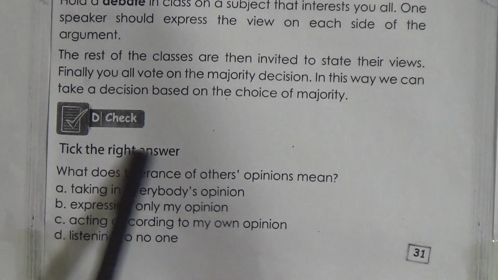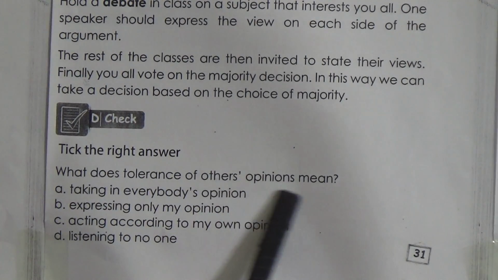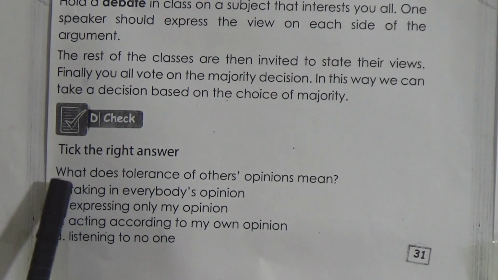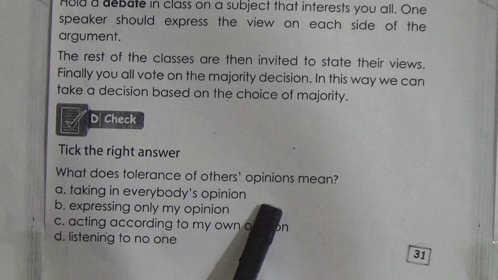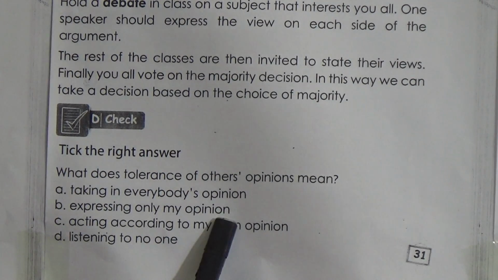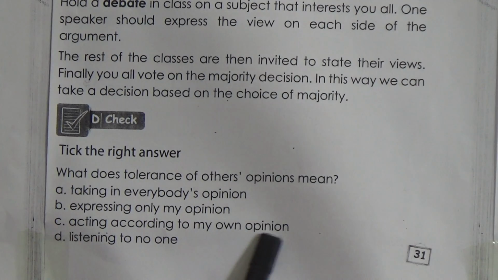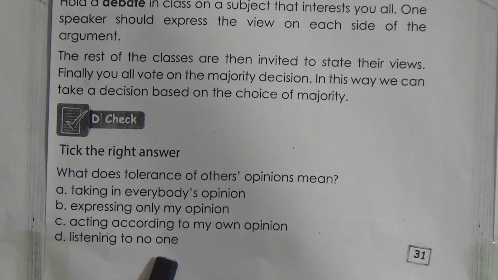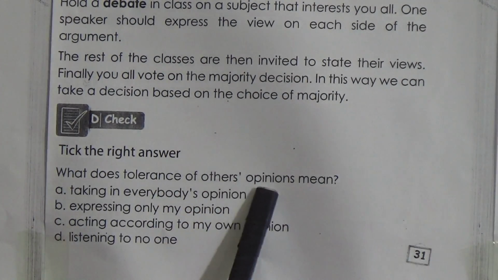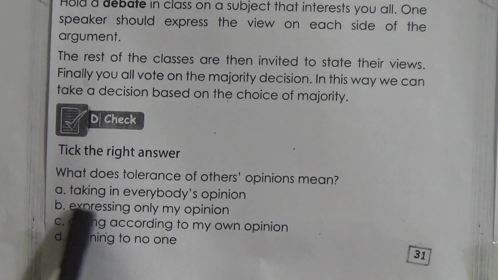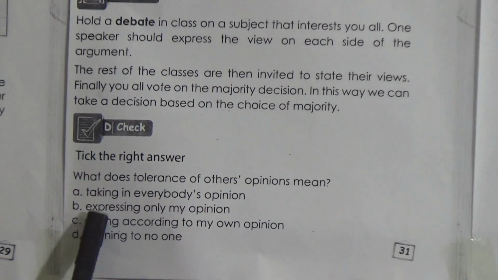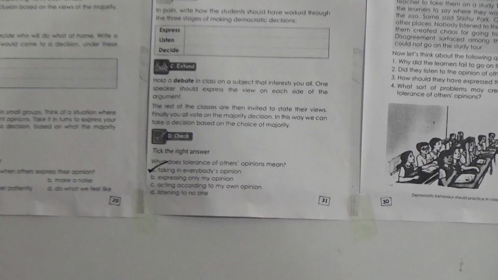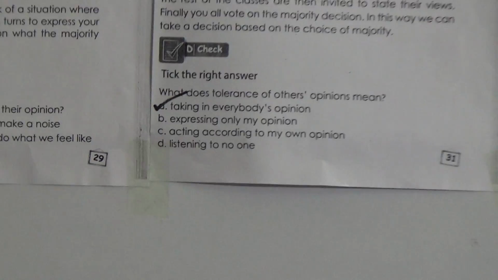And number D, tick the right answer. What does tolerance of others' opinions mean? Taking in everybody's opinion, expressing only my opinion, acting according to my own opinion, listening to no one. What does tolerance of others' opinions mean? This is the answer: taking in everybody's opinion.